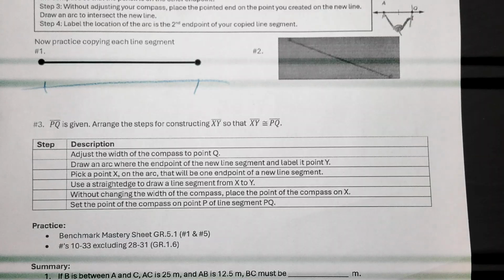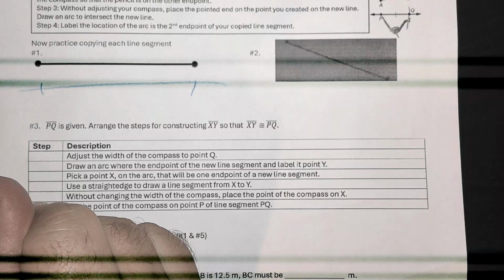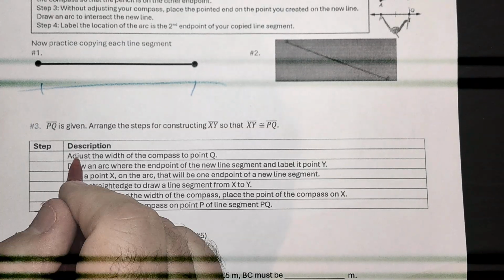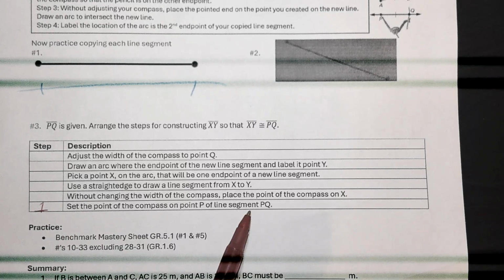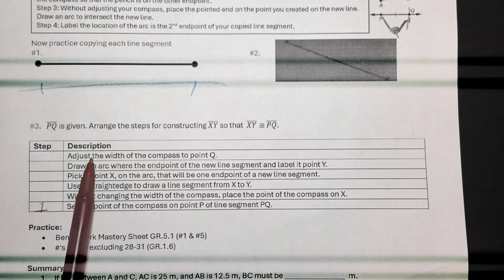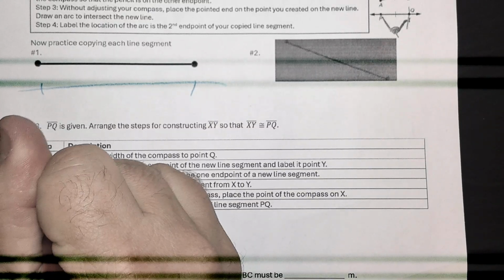I will show you some key words in here as we go down. I can tell you that adjust is not going to be first, because you're going to have to set something up. So just look here, we're going to set it up. That's going to be number 1. But adjust wouldn't be first. Now, if we set up our point, then we're going to put the needle on P and adjust it here, number 2, to go to Q.